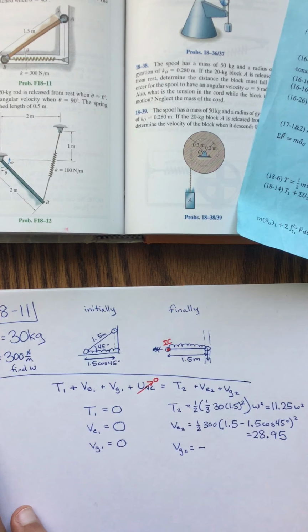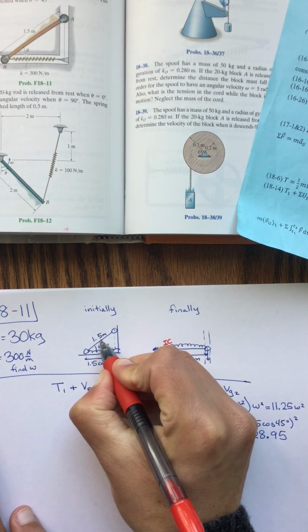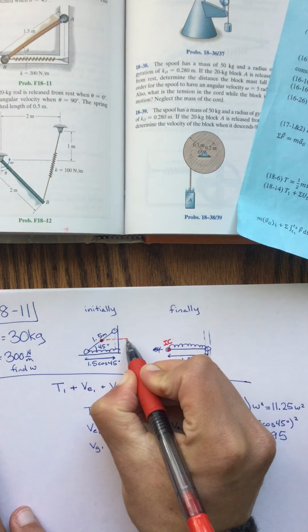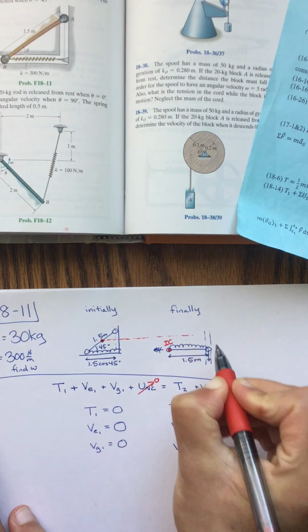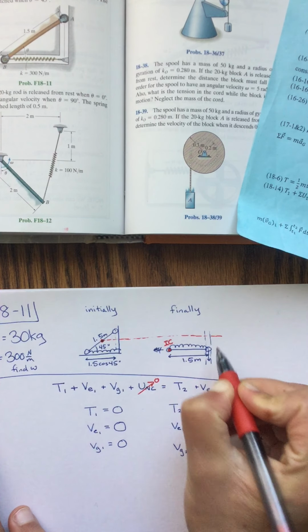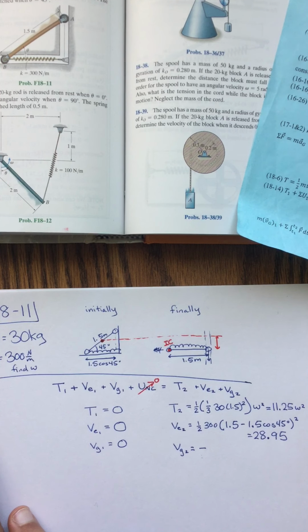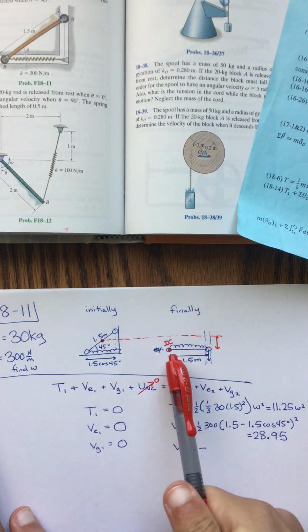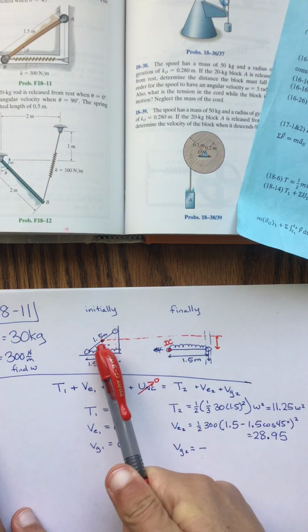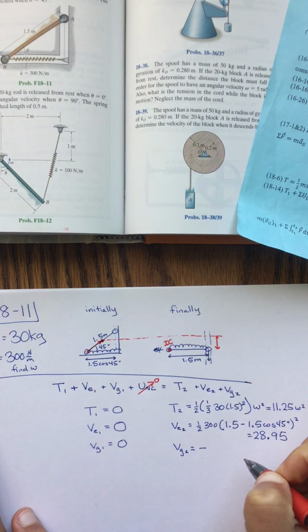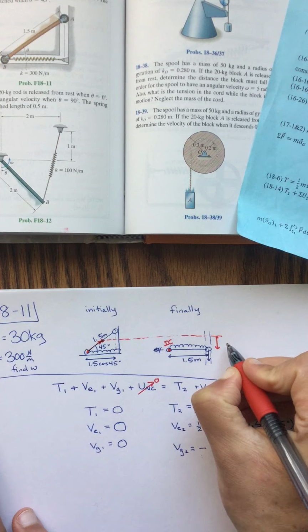Then I need final gravitational potential energy, which is going to be negative since I said initial gravitational potential energy was 0. So for the height, I use the mass center. So that's my datum there. So I want this height. It's going to be negative because of the way I did this. So this distance from here to here is half of 1.5, which is 0.75.